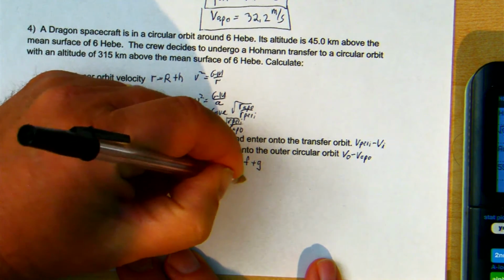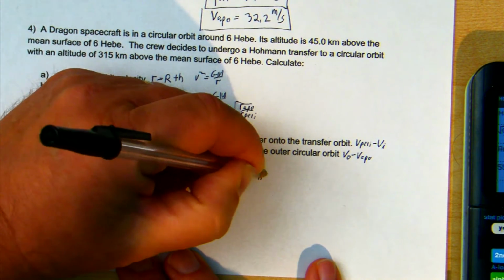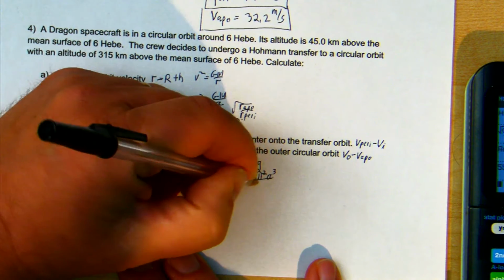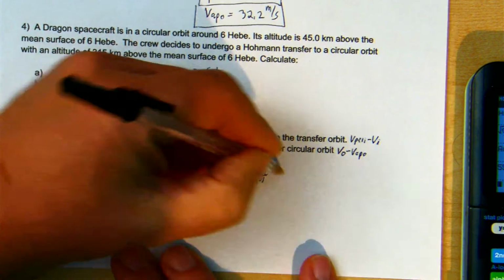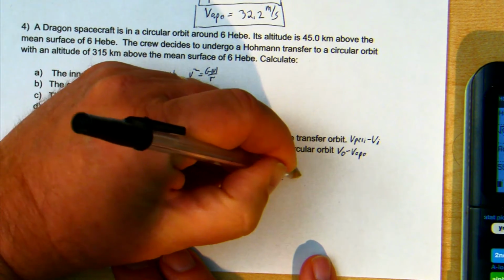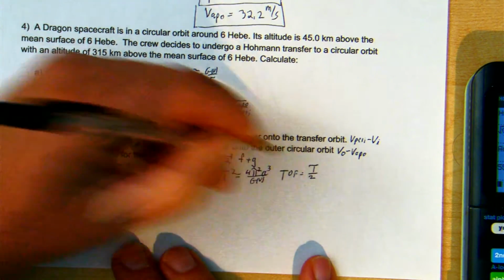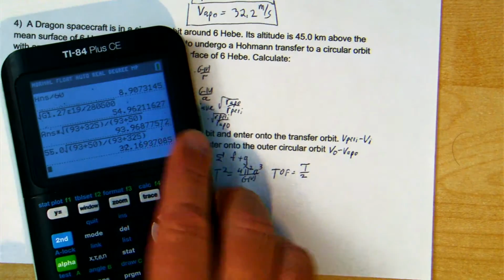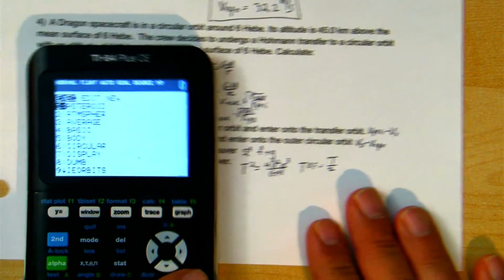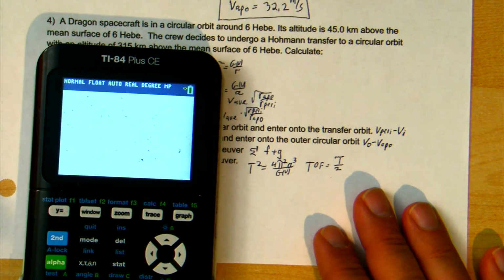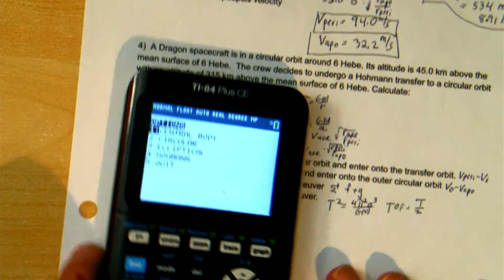So you still have to do T squared equals 4 pi squared a cubed over GM, and then time of flight is half of that period. Okay, well, I'm just going to run a program to do all those calculations for me in one fell swoop.